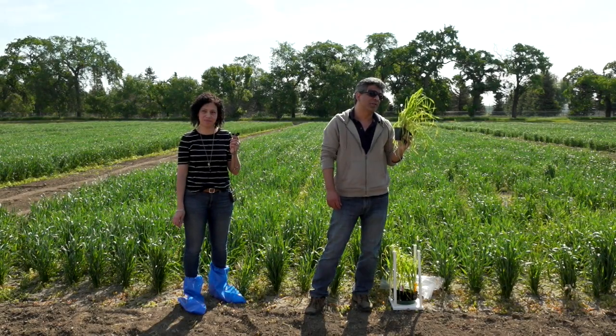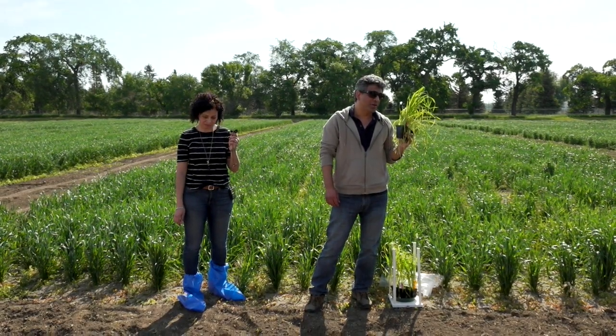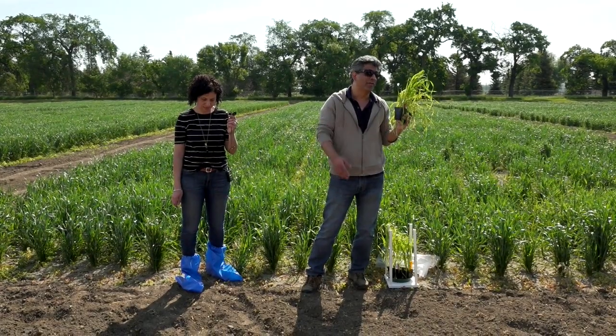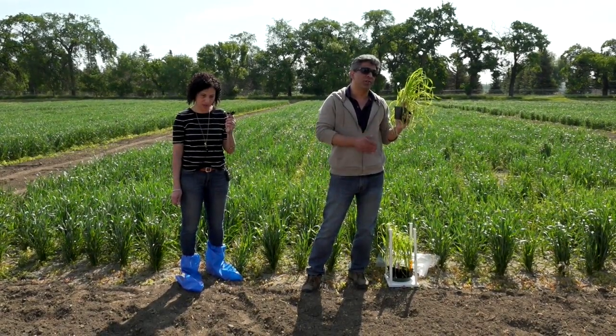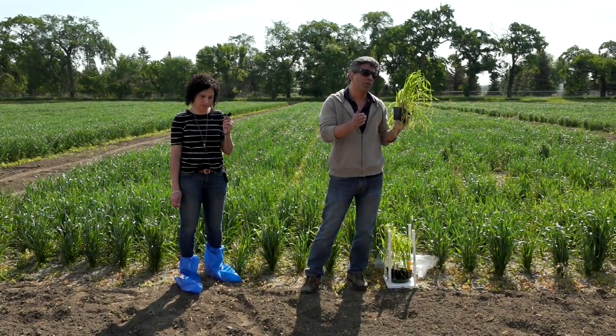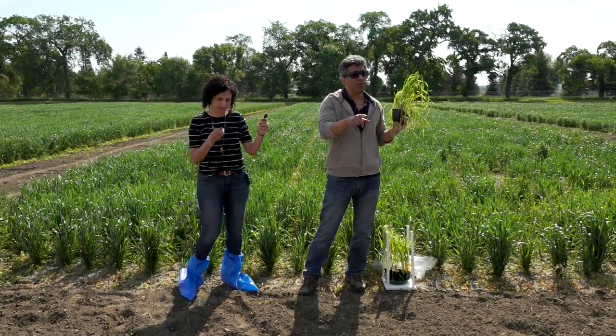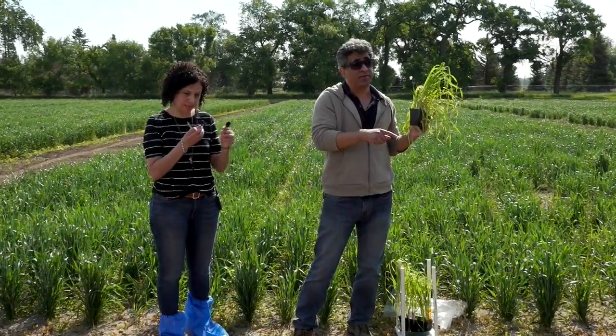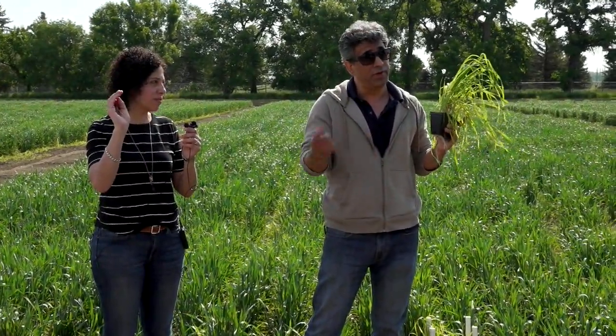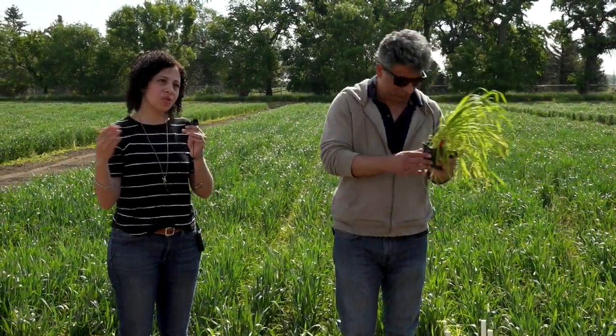So if you're thinking that we can have one resistant cultivar that lasts forever, no, not in yellow rust and not in any disease. The problem is that some pathogens shift very slowly and some shift very fast, and rust, especially yellow rust, is one that is shifting very, very fast.